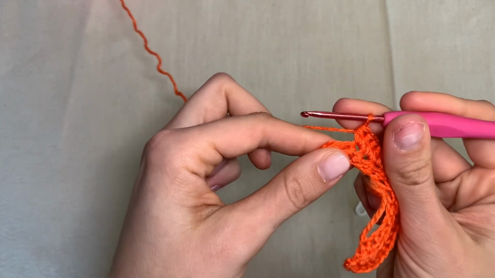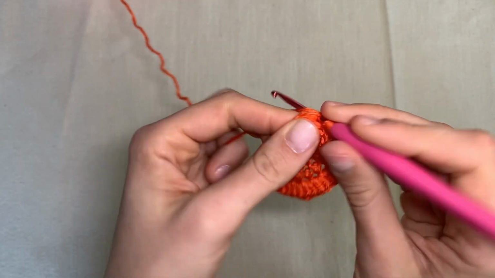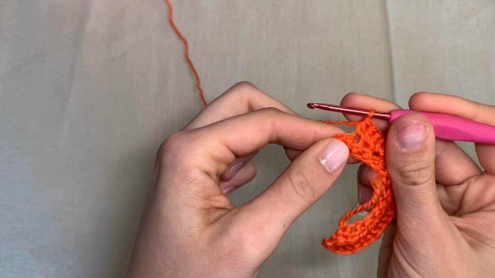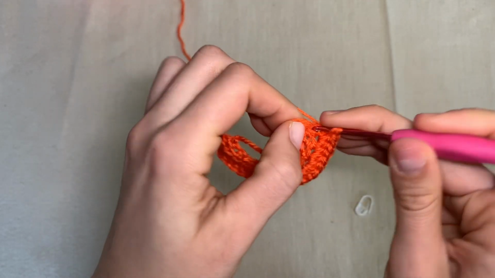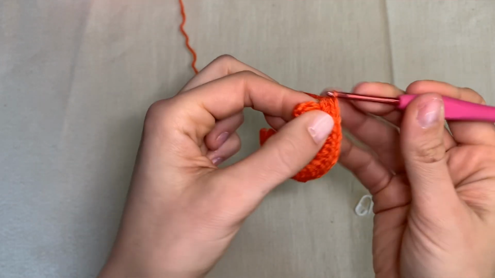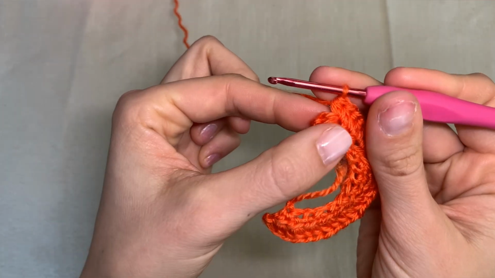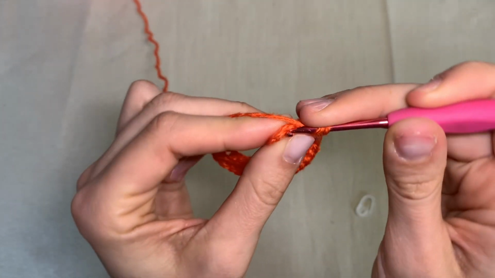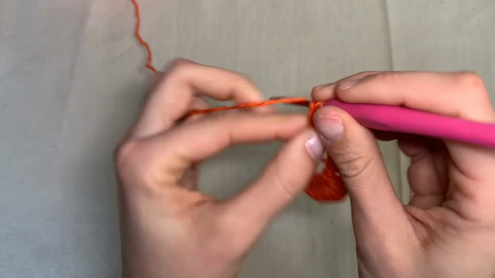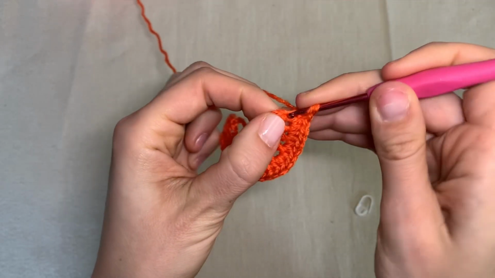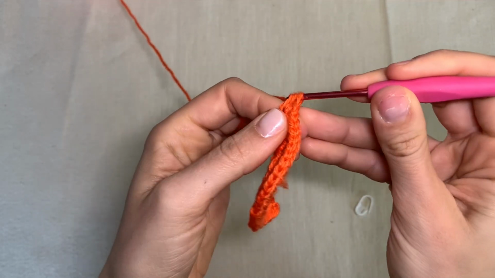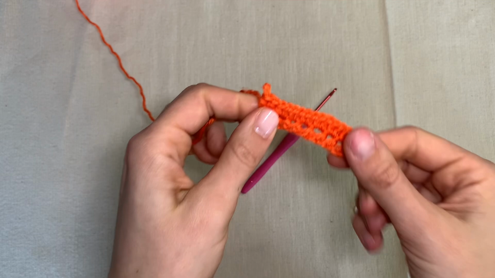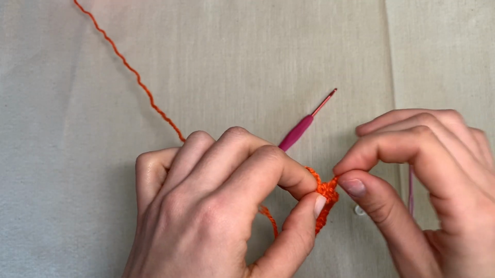So again, we are just going to continue over and over again around doing different increases. And once that is done, you should be able to count them and physically see the amount of chains and stitches that you have done, which should be double what you started with.